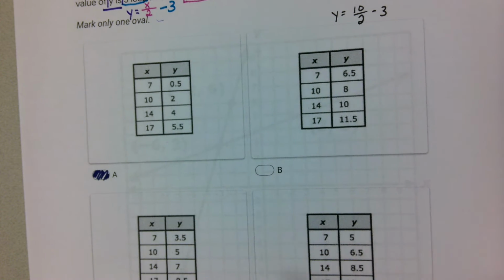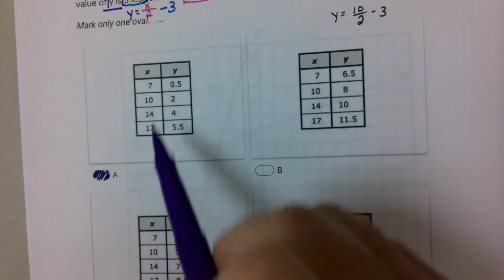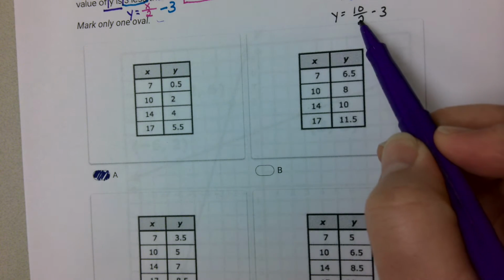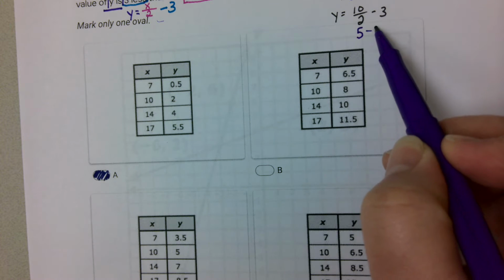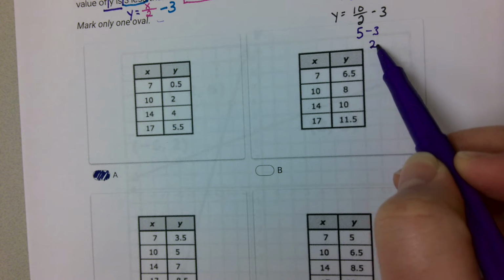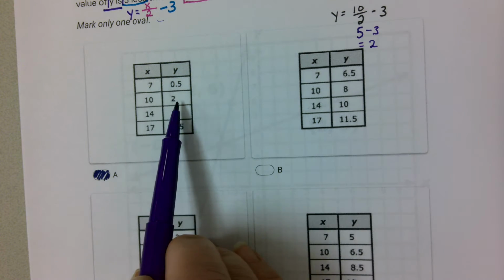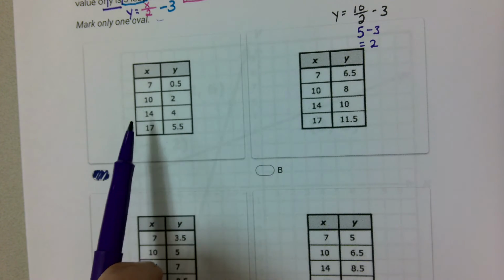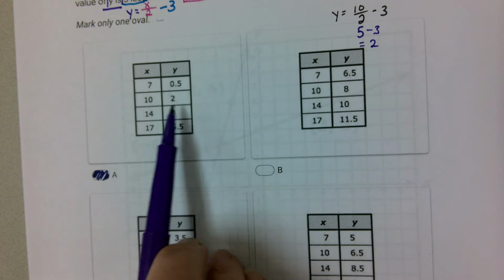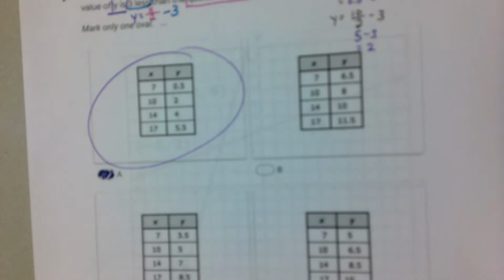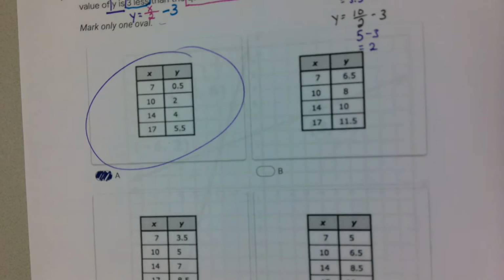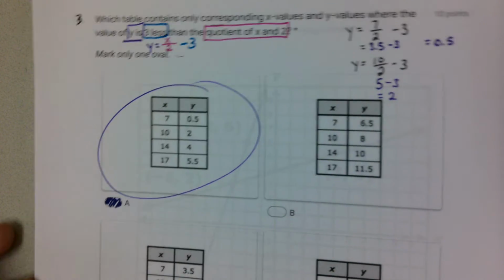I'll work one other one so you can just see that it works for the next ones down. 10 divided by 2 is 5. 5 minus 3 is 2. So 10 and 2. And if you substitute 14 and 17, you'll find that your y values match. So A is the correct table that works for the situation.